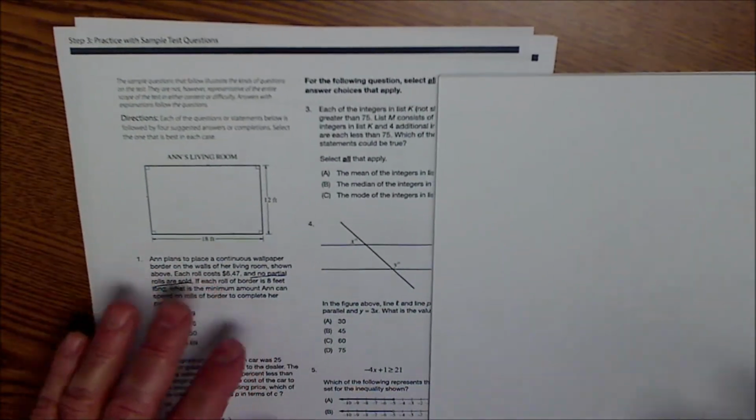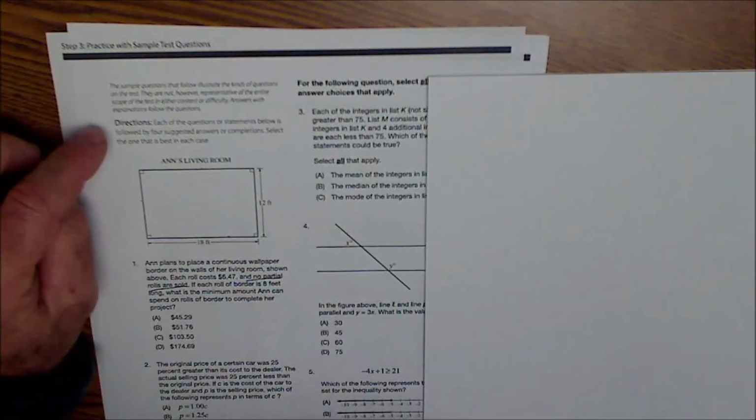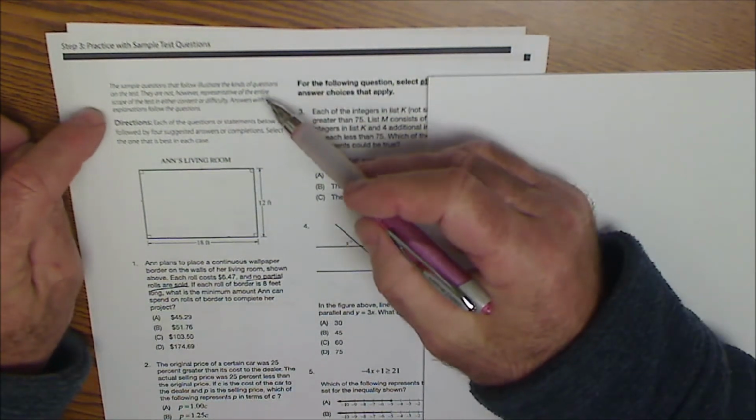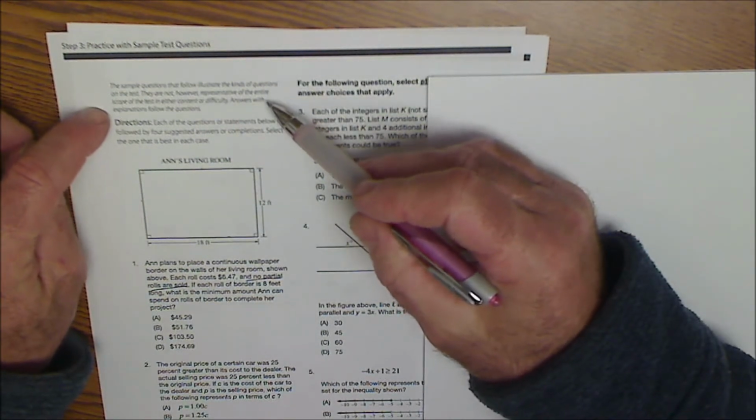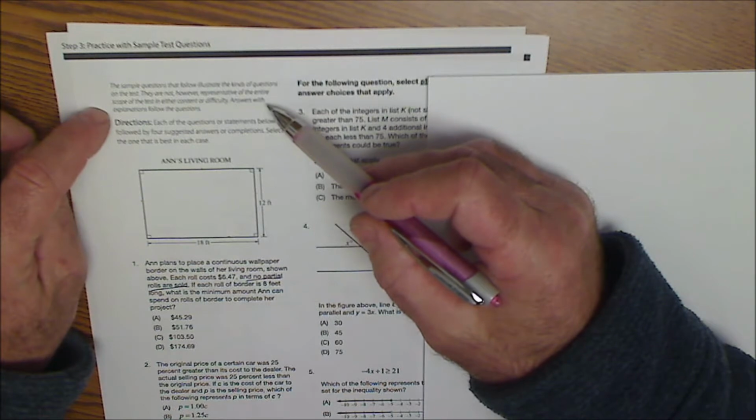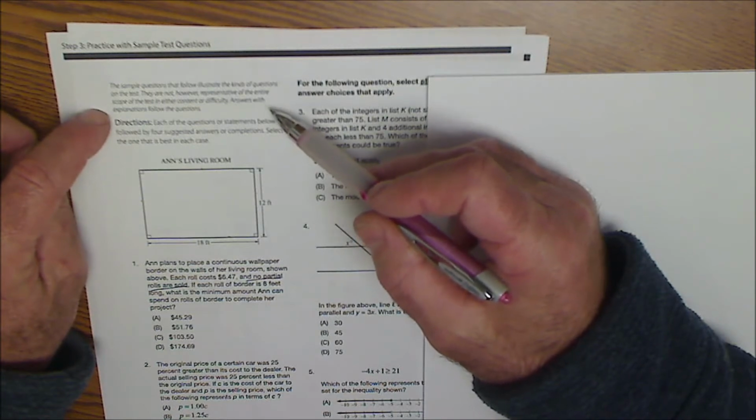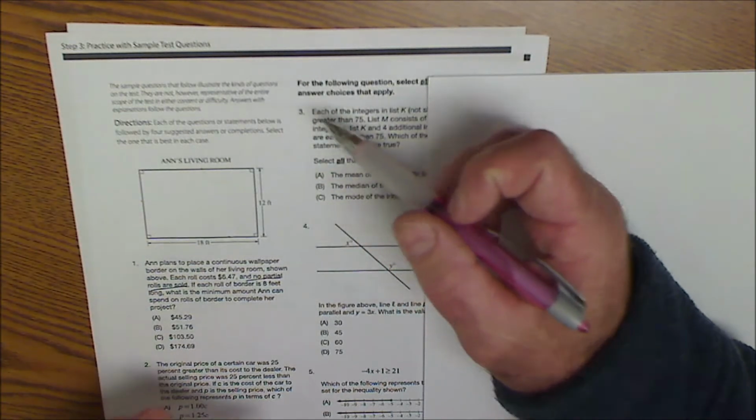Hopefully it'll be helpful. I will read this disclaimer right here. I know it's a little bit small, but it says, these are sample questions that illustrate the kind of questions on the test. They are not, however, representative of the entire scope of the test. So this is really just to get you a feel for it.